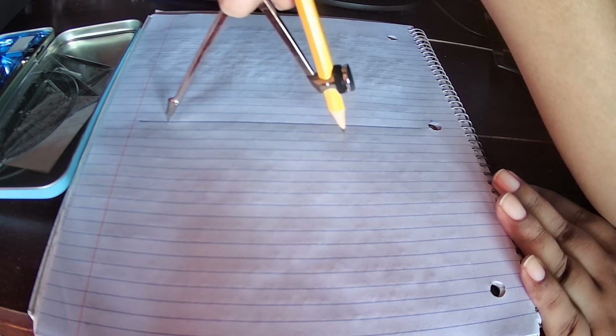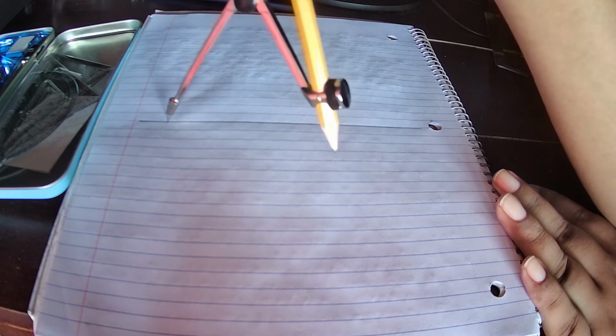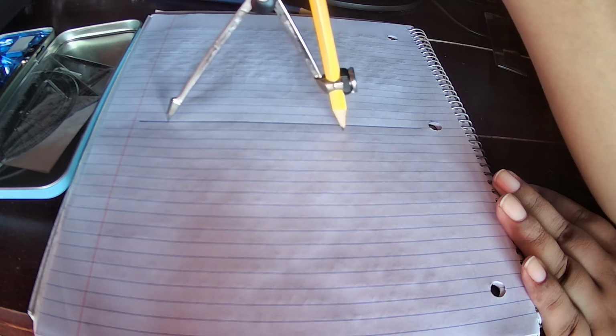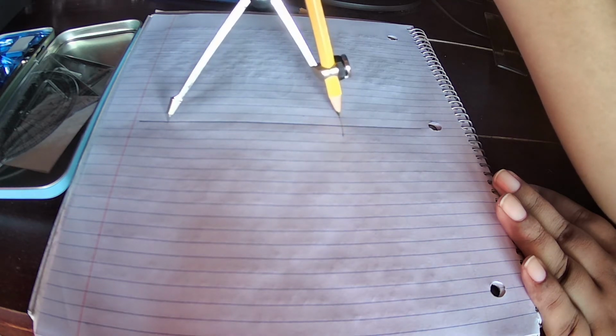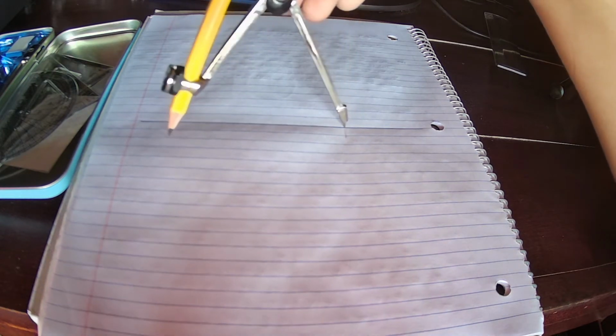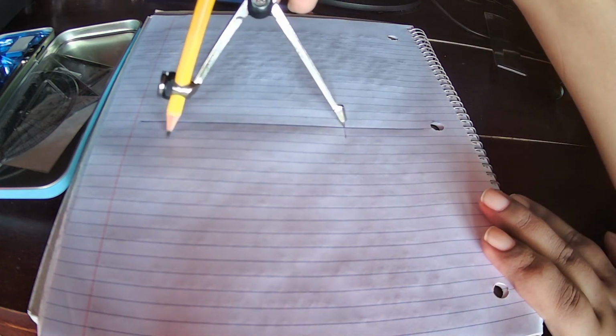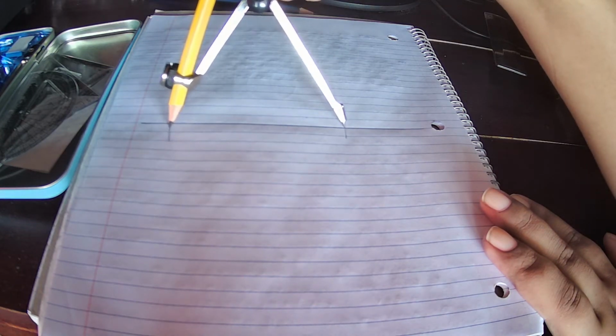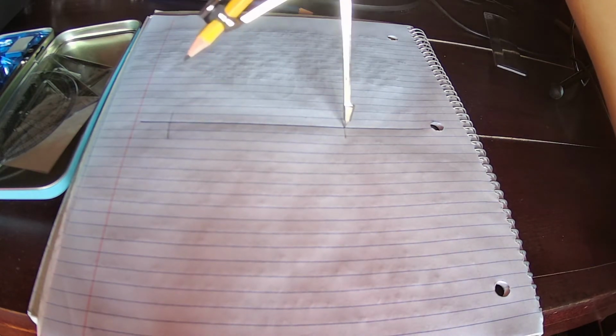So I'm placing my point there, and I'm going to make a tiny little swing over this line so that I create an arc. And now I'm going to repeat the process as follows. I'm going to put my compass point on the intersection of the arc I just constructed and my line, and I'm going to swing my compass over this line again, creating another arc. In doing this, I have constructed my line segment AB.